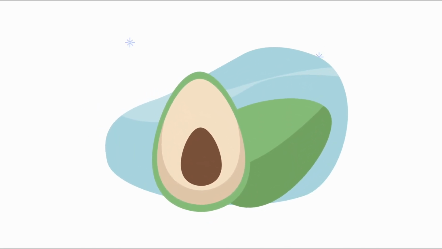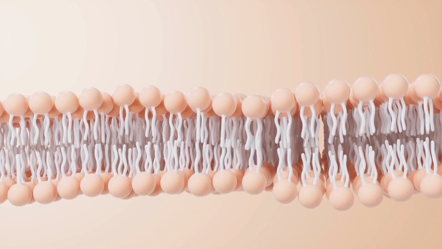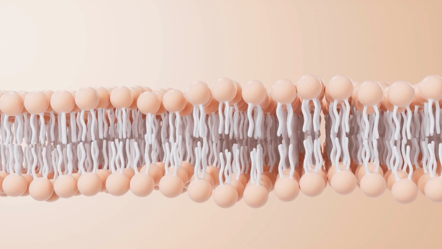Polyunsaturated fats are liquid at room temperature. They create more fluid cell membranes, which help with cell-to-cell communication. Saturated fats are, of course, stiff, solid at room temperature, and of course at body temperature. And so because of that, they create stiff cell membranes that decrease cell-to-cell communication.